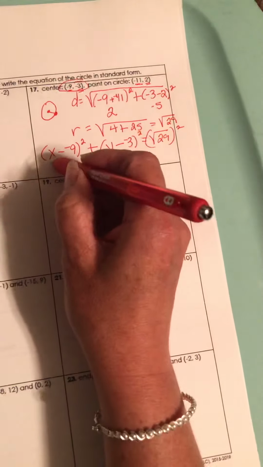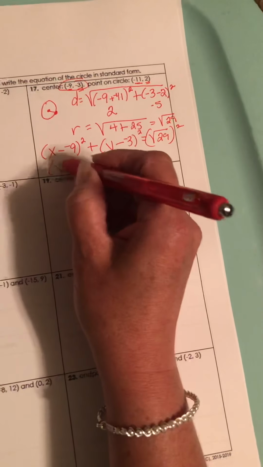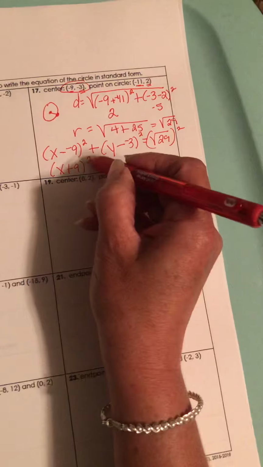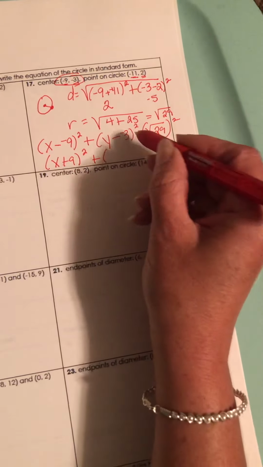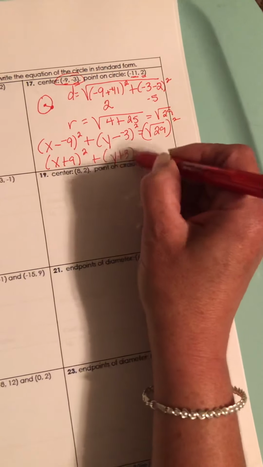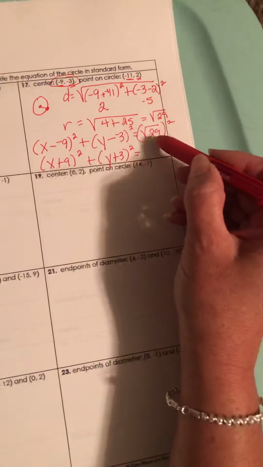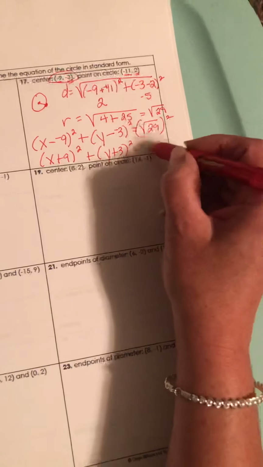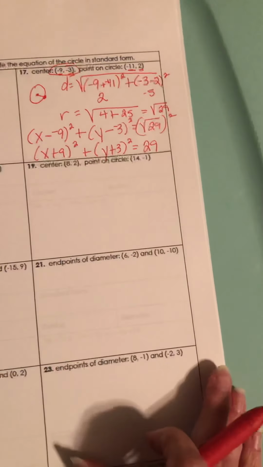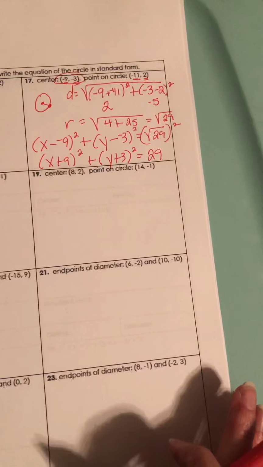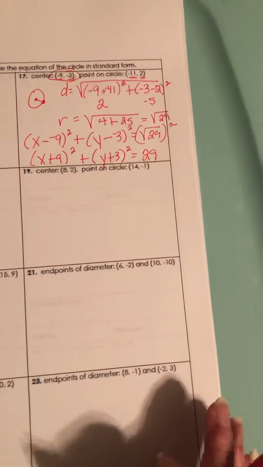Now, as I look at this equation, I see there's a little work I need to do to it. Minus a -9 is the same thing as x plus 9. Minus a -3 is the same thing as plus 3. And the square root of 29 times the square root of 29 is 29. And this will be our final equation: x plus 9 squared plus y plus 3 squared equals 29.